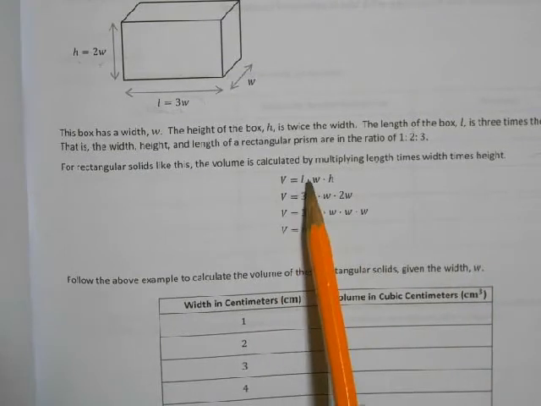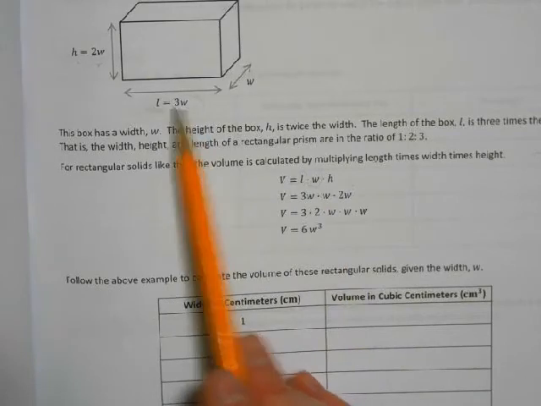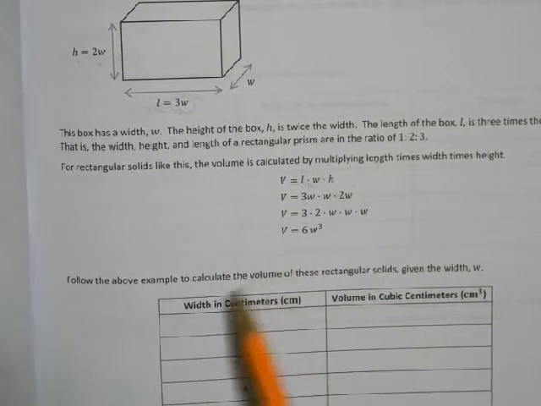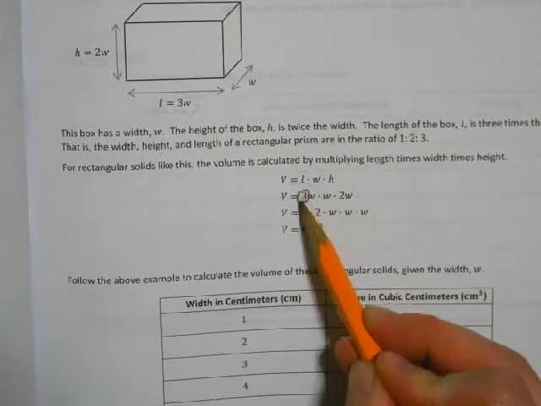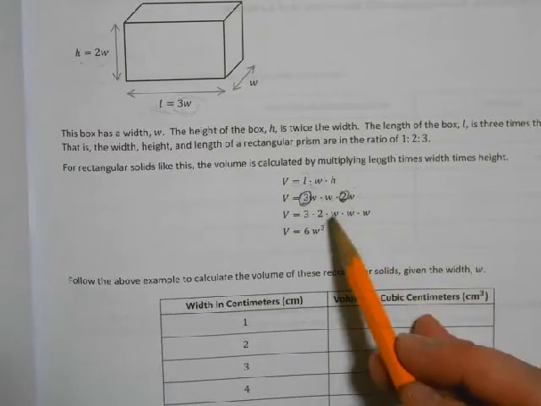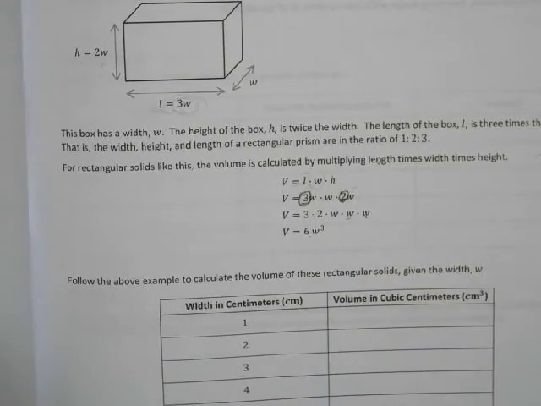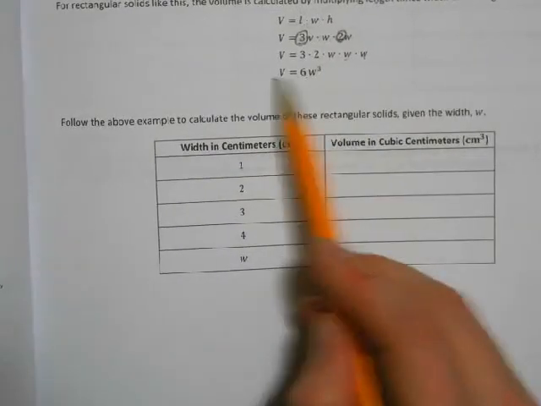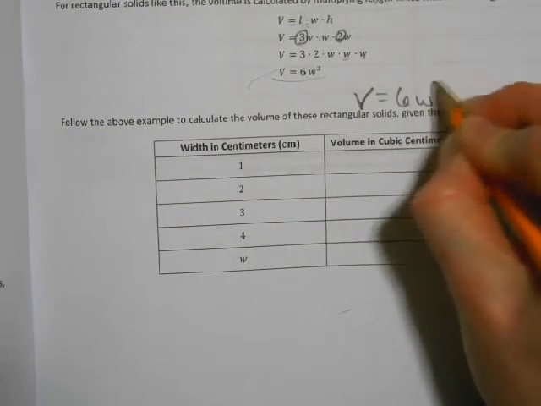So we take length times width times height, and like we did last week, we replace our letters with the equivalent value, 3W times W times 2W. We take out the pieces that we can multiply, so our 3 and our 2, so you get a 6, and then we have a W times W times W, which is W cubed. So that gives us the expression we'll use to solve it. So V equals 6 times W cubed.